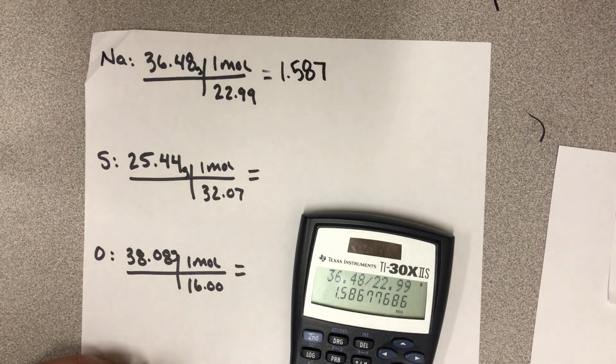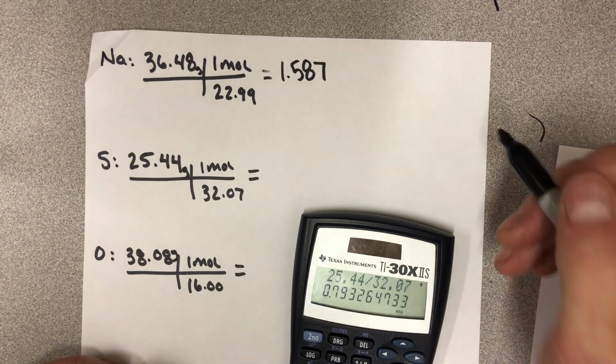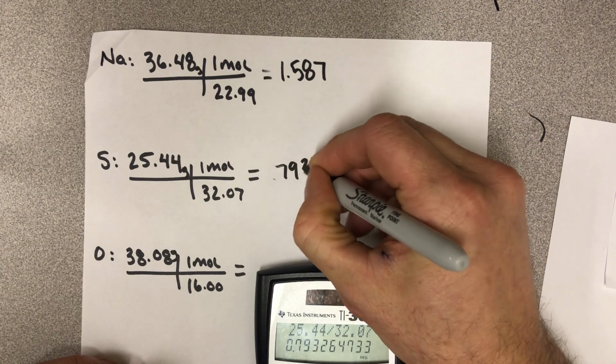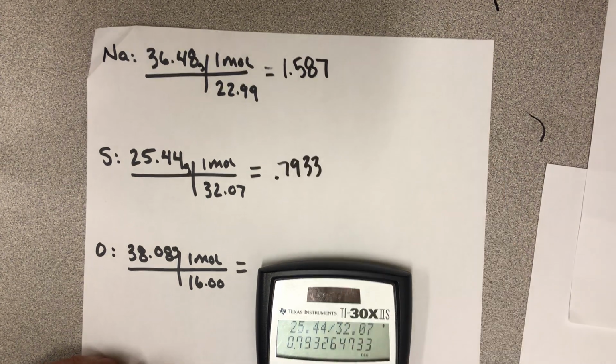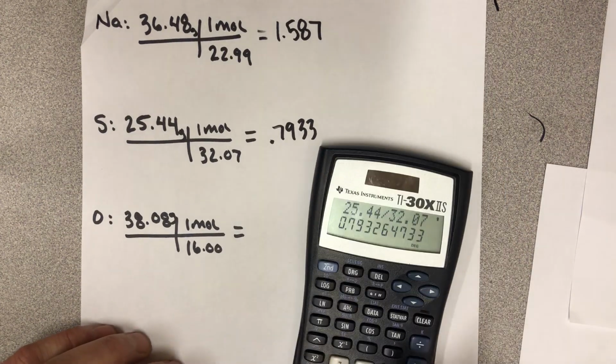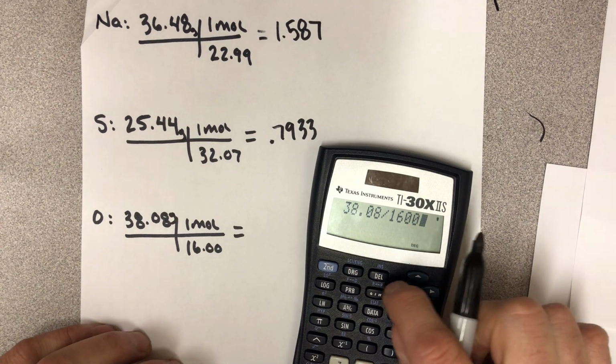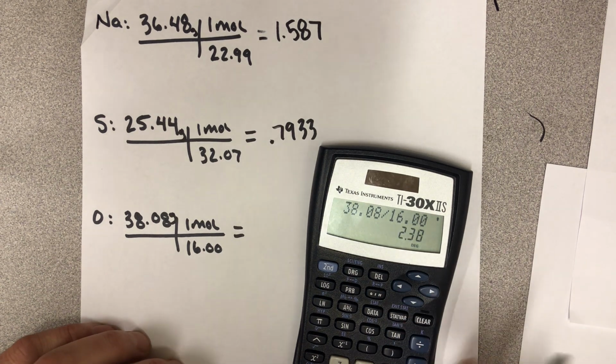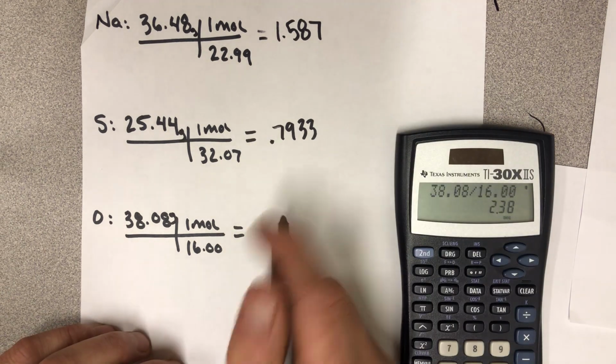Okay, 25.44 divided by 32.07 gives us 0.7933. And then for oxygen, we do 38.08 divided by 16.00, and that gives us 2.380.